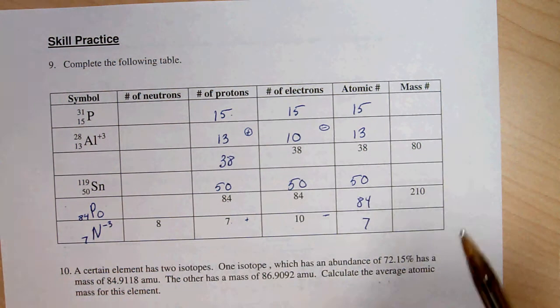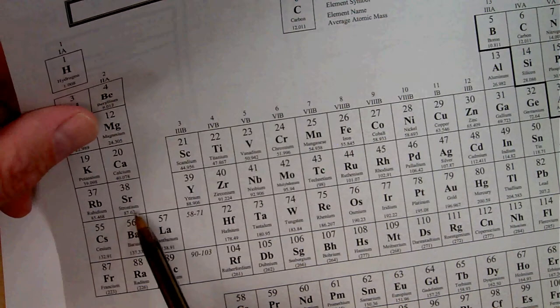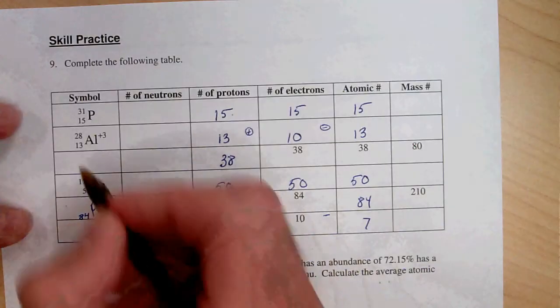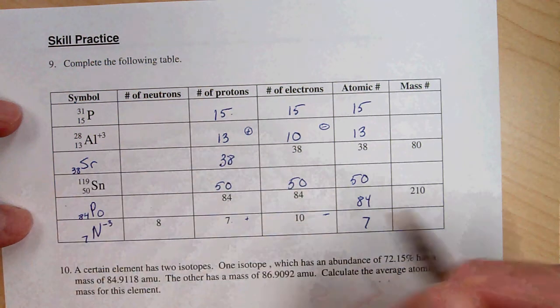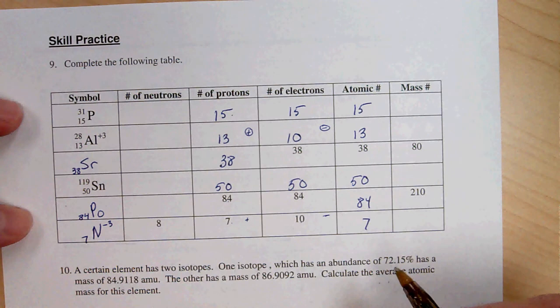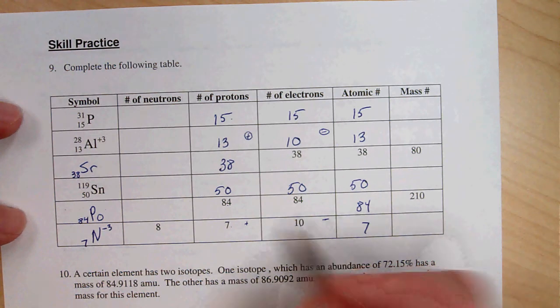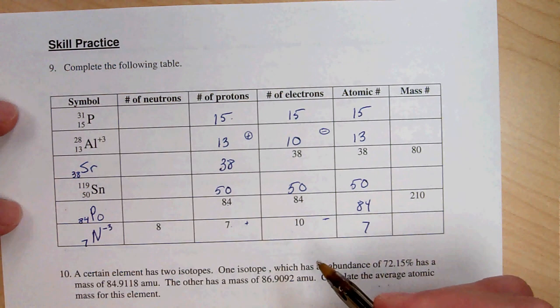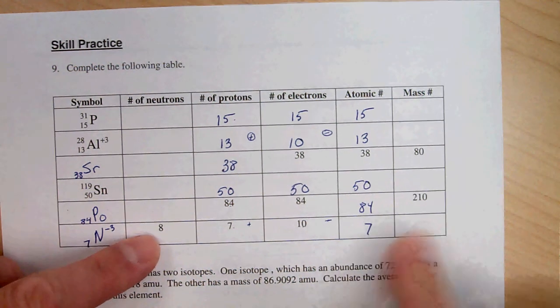So I can go back to my periodic table and say, who's got 38 protons? Sr, strontium, 38 protons. It also has 38 electrons, so no charge. So far I've got my atomic number, my number of protons, my number of electrons, and my charges all done. So all I have left are these two last columns, neutrons and mass number.